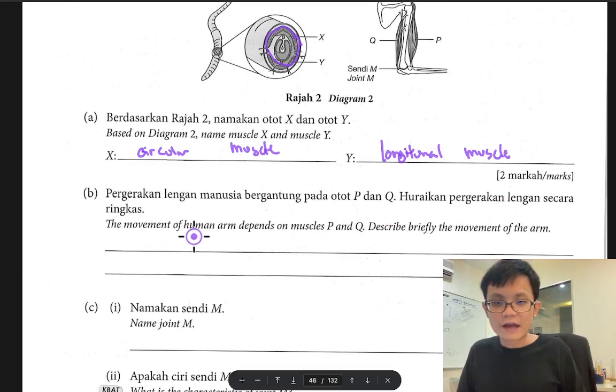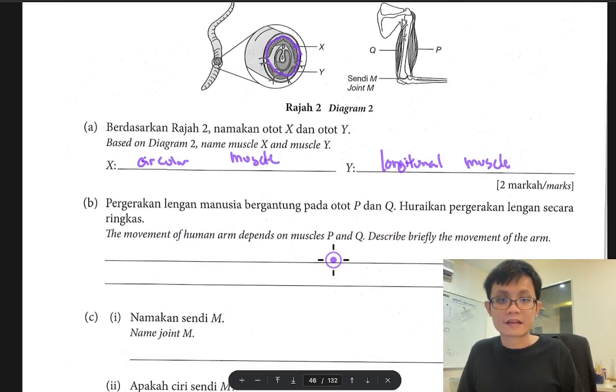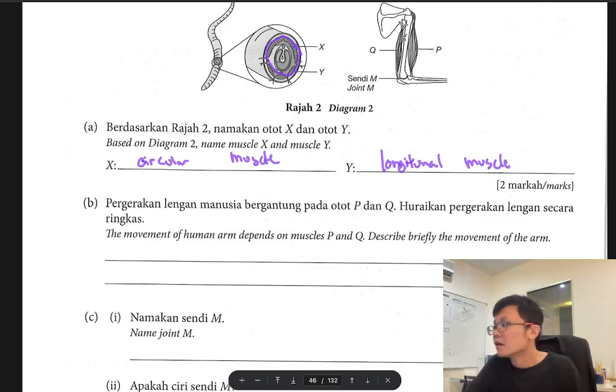The movement of the human arm depends on P and Q. Okay, P and Q, bicep and tricep. Describe the movement. So how do we want to describe the movement? Describe the movement.